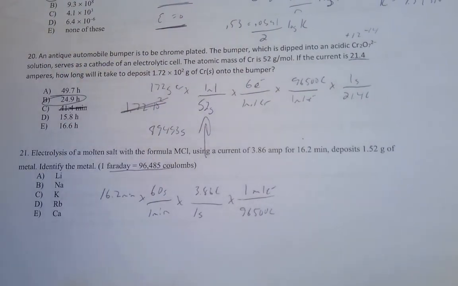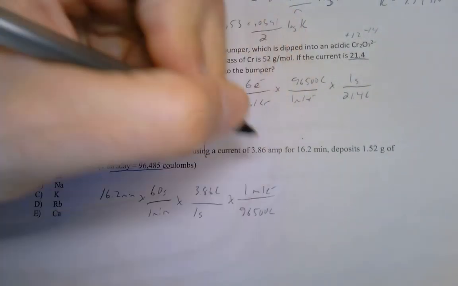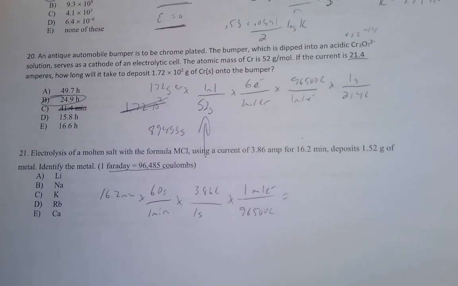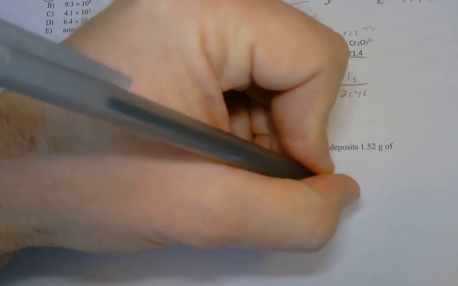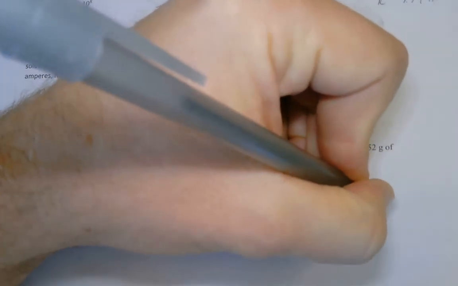That's that thing, right? So let's figure out how many moles of electrons we're dealing with first here. So then, because there's a charge issue here also, times 60 times 3.86 amps divided by 96,500. So this is 0.03888 moles of electrons.